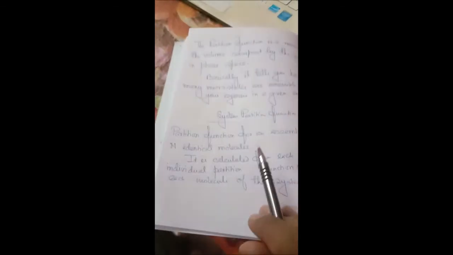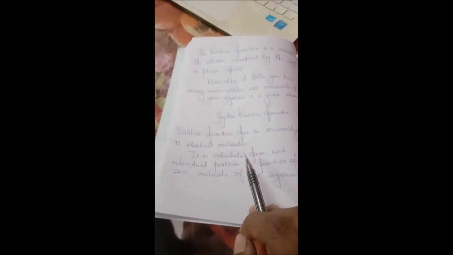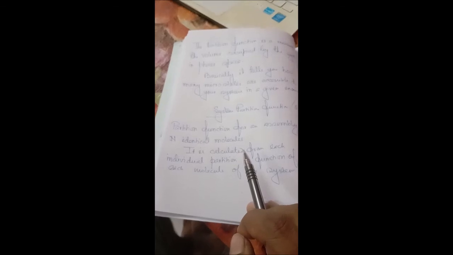So it means that if you have three particles or three molecules, you add all their individual energies, and when you add them up you will get the three values, and adding those three values you will get the total partition function of the particular system, if your system consists of three molecules or three atoms or any other particles you are dealing with.